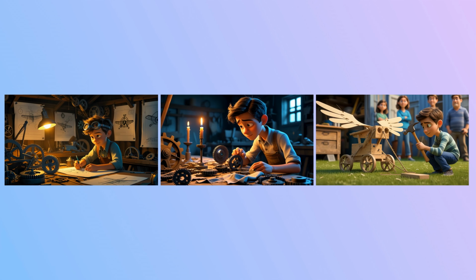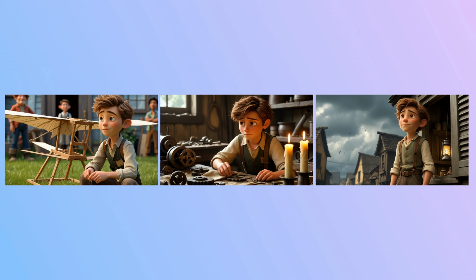This is where most people get stuck. If you just try the prompt we have now in any image generator, you will notice that the main character doesn't stay consistent from image to image, and this is a big problem. So how do you make your main character look the same in every single shot?